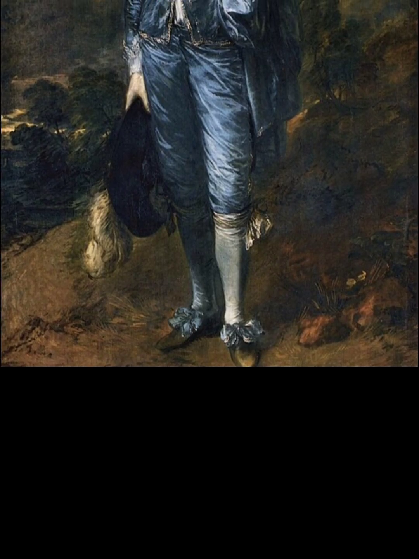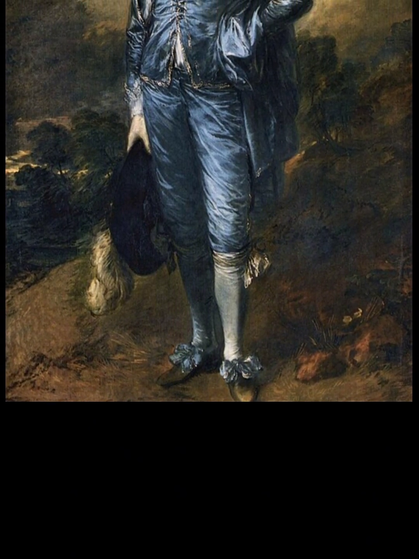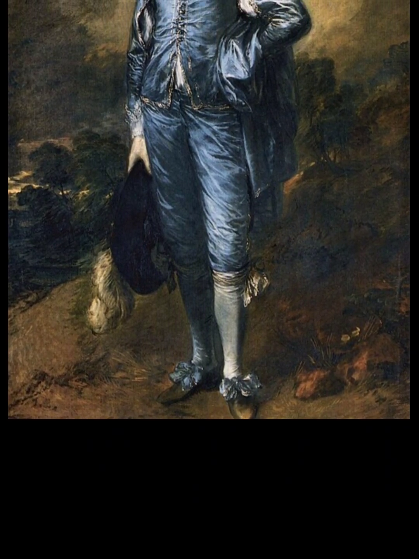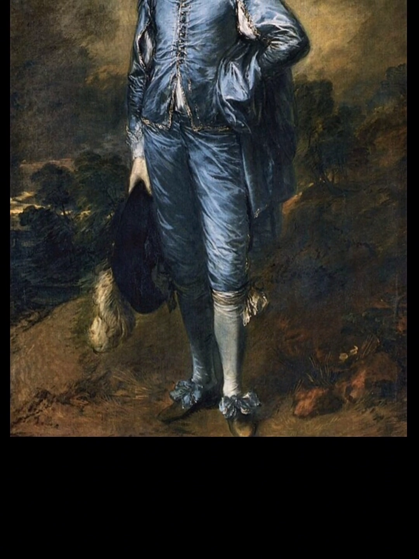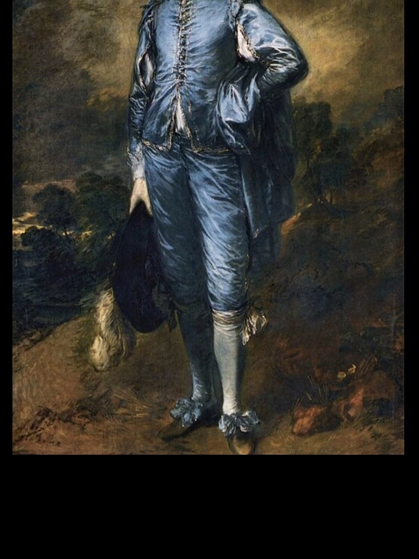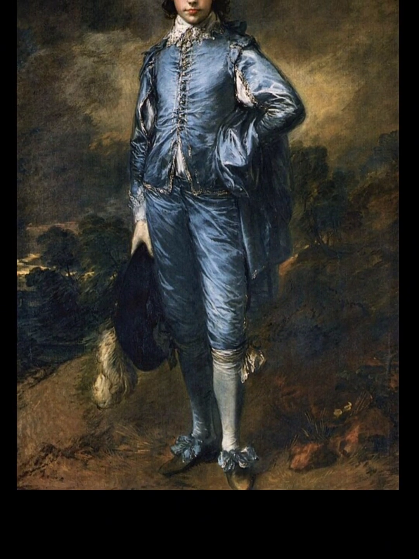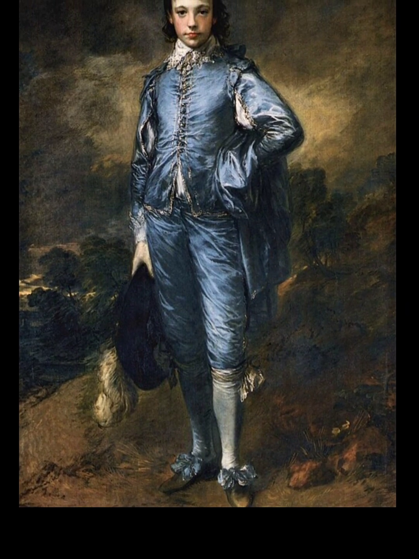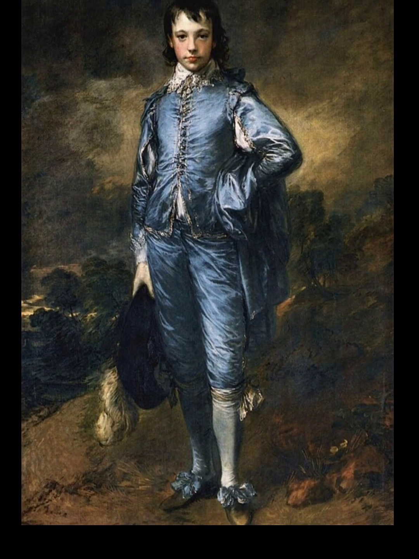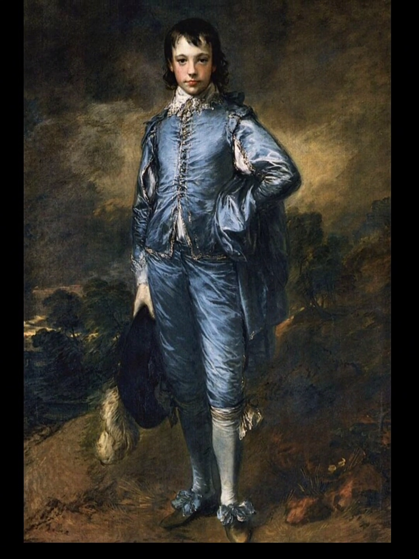And then we have Blue Boy in 1770, where we can see a young man standing against a landscape background. He has a blue outfit, he looks confident, he has a direct gaze in order to strike our attention. This work shows the masterful use of color and the elegance of high society.